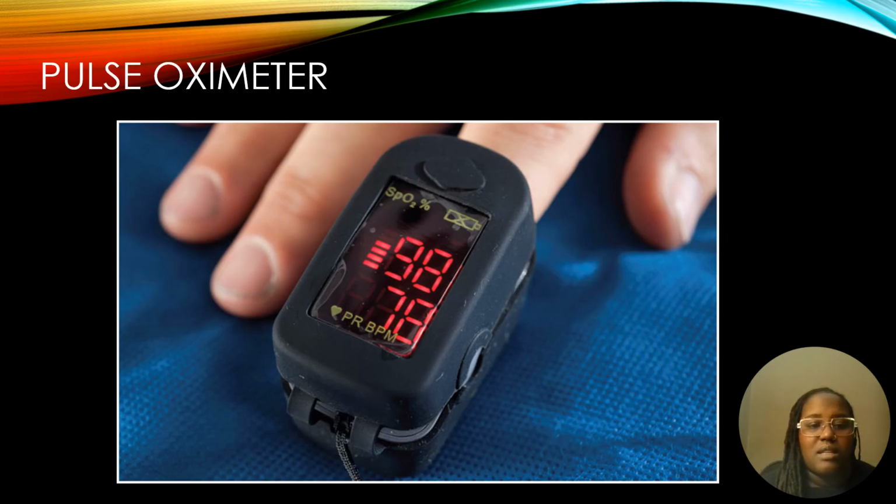For the pulse ox, we want to make sure that we have a reading greater than 94. If the patient's reading is 94 or less, we want to be trying to oxygenate these patients. And based on their other signs and symptoms, we'll determine which device that we'll be using to oxygenate them.